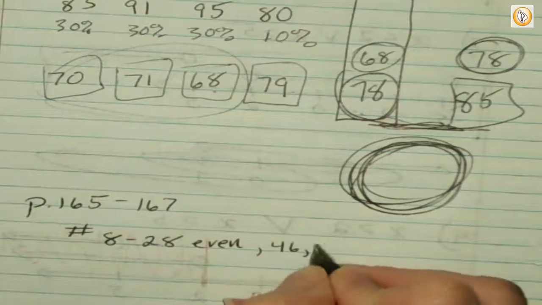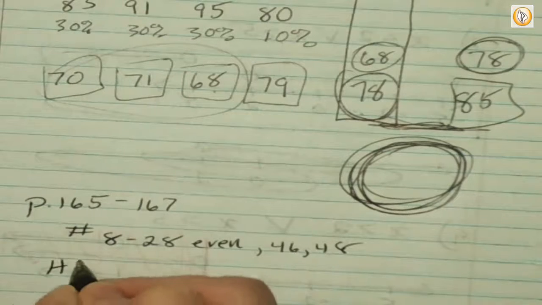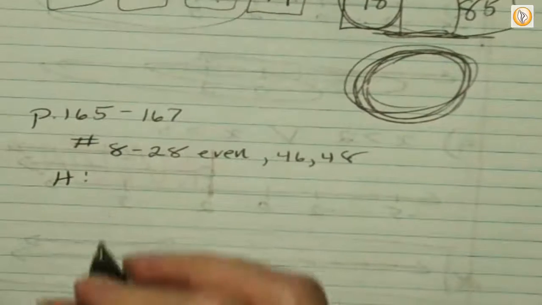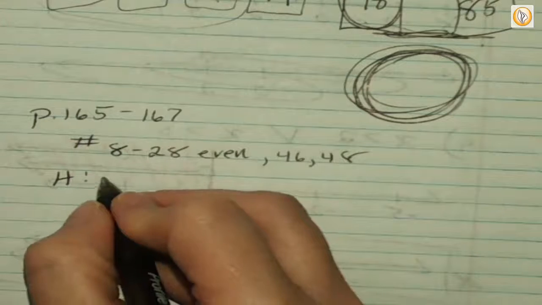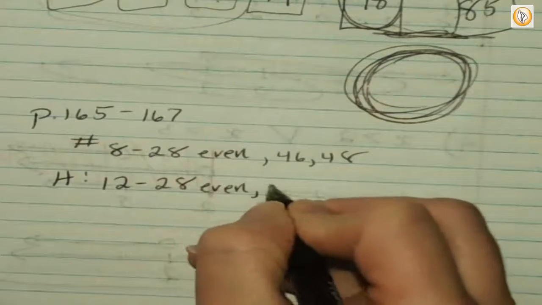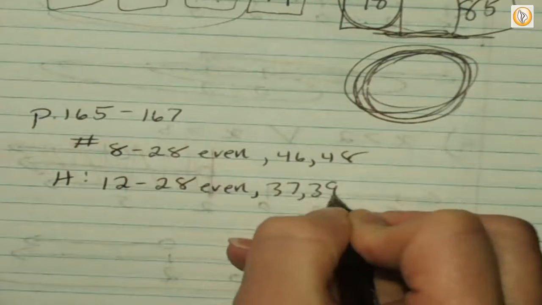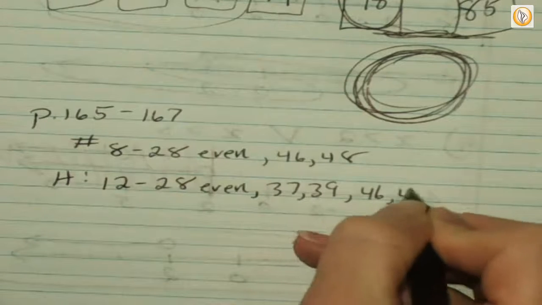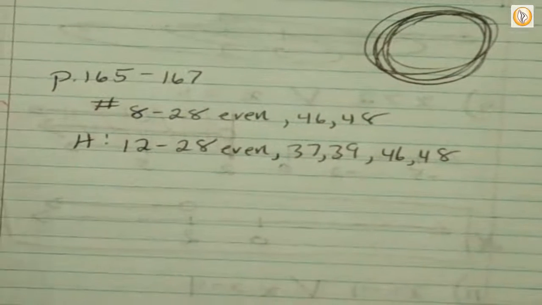And 46 and 48. Honors, 12 through 28 even. 37, 39, 46, 48.